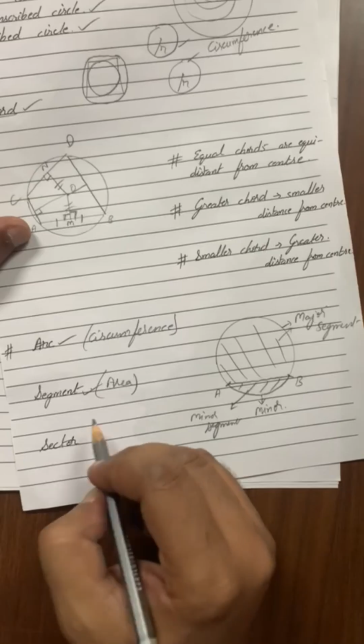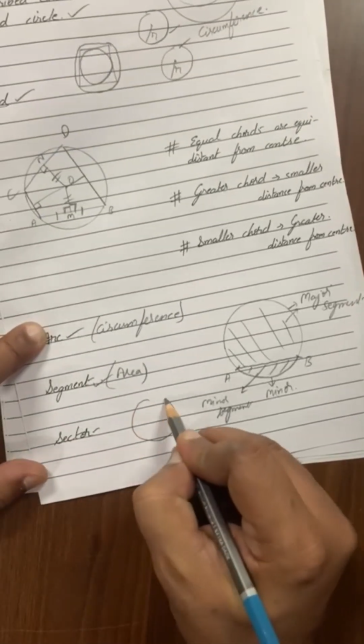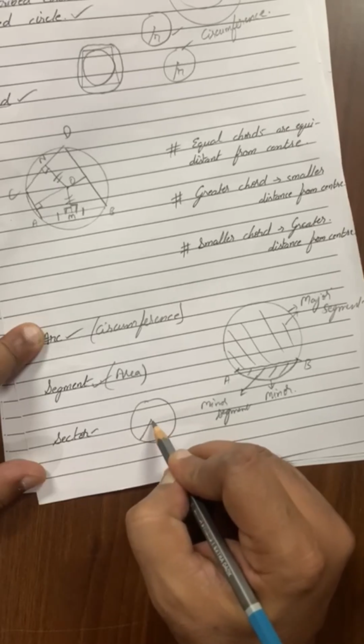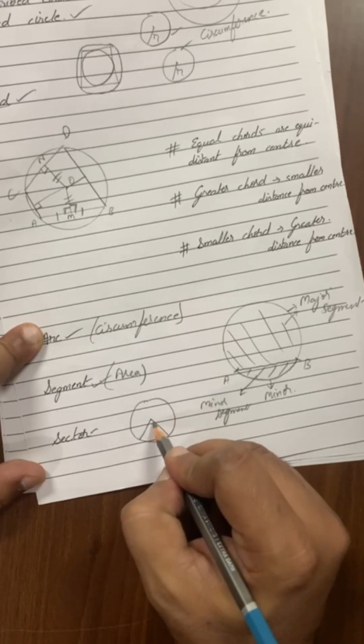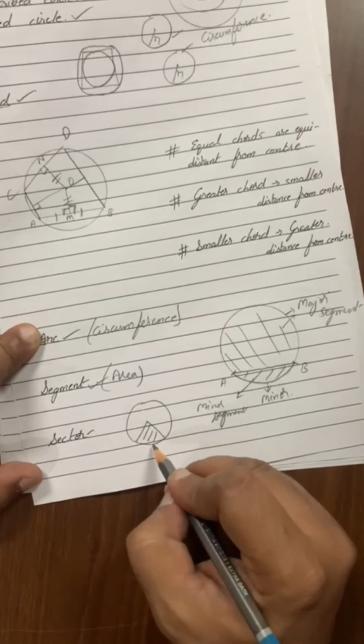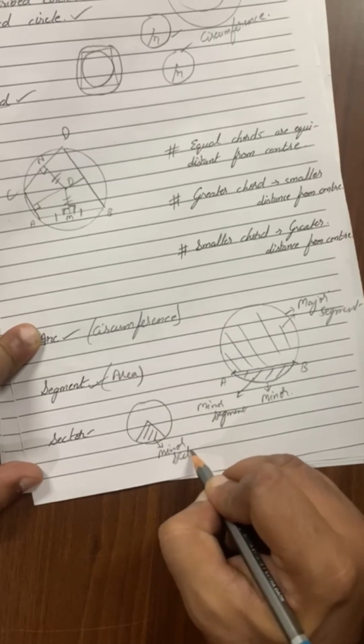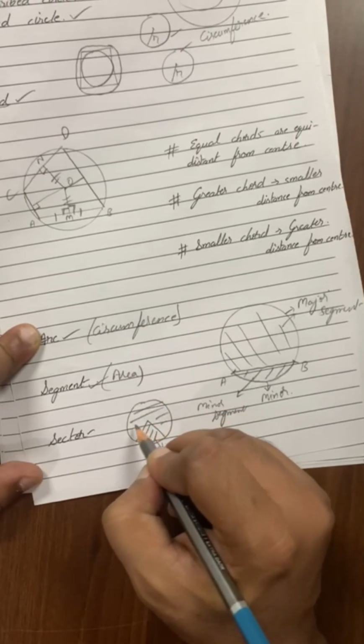After this, we have sector. If a circle is drawn and from the center two radii are drawn, the area divided is given the name sector. The smaller one is called the minor sector and the larger one is called the major sector.